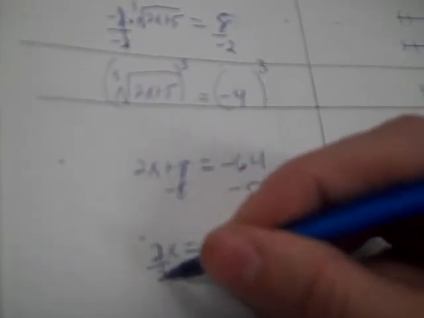-64. Okay, then you undo the +5 by -5. So 2x. That will take you to -69. And then I divide both sides of the equation by 2. -69 divided by 2 is -34.5. I know that's a weird looking answer, but it's right.